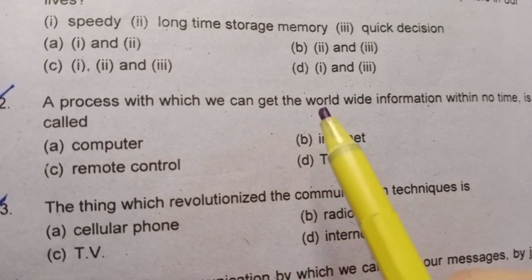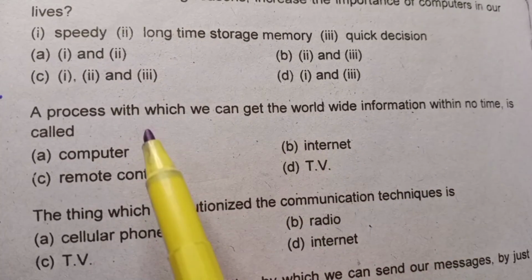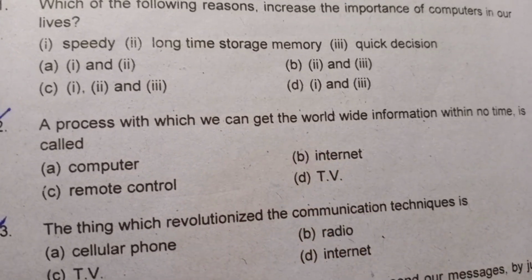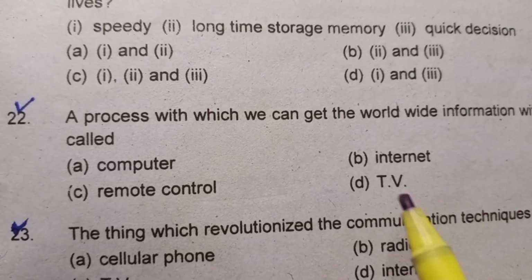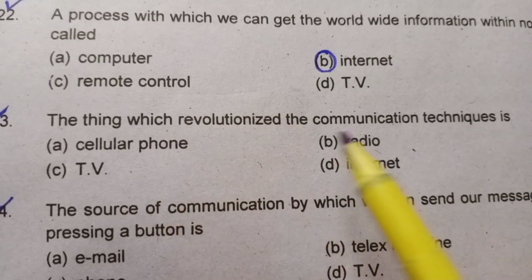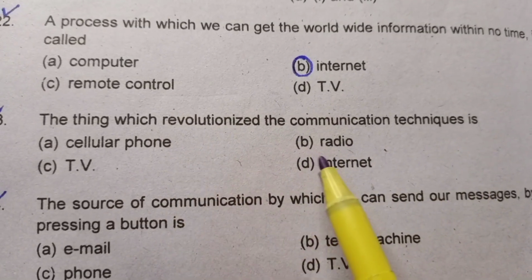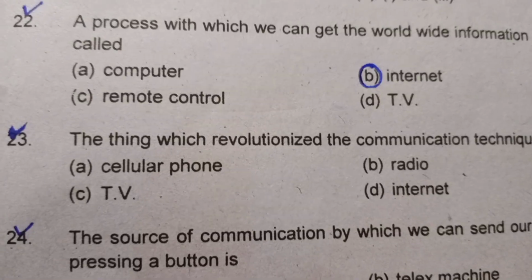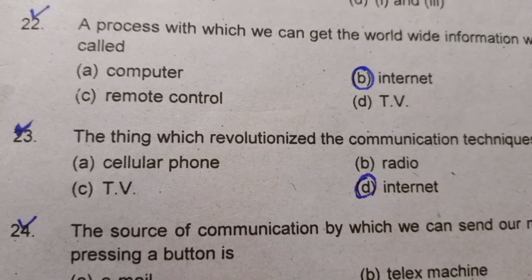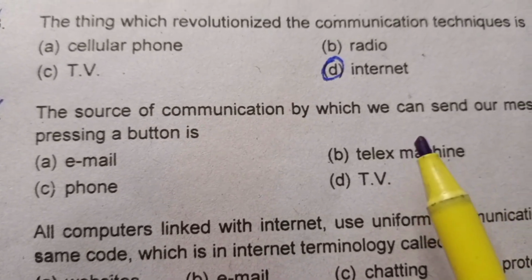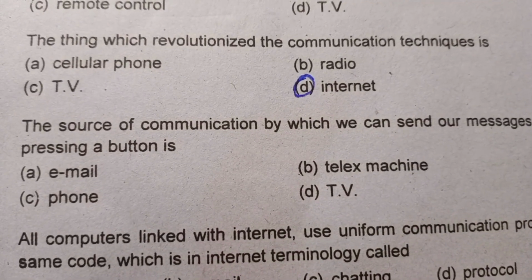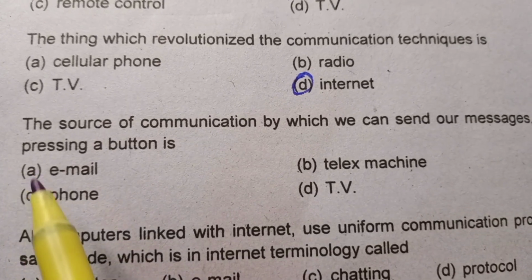Next we have a process with which we can get the world wide information within no time is called computer, internet, remote control, TV. So option B is the correct, internet. So next we have the thing which revolutionized the communication techniques is cellular phone, radio, TV and internet. So the option is option D, internet. So next MCQ that we have, the source of communication by which we can send our messages by just pressing a button is email. So the right option is option A, email.